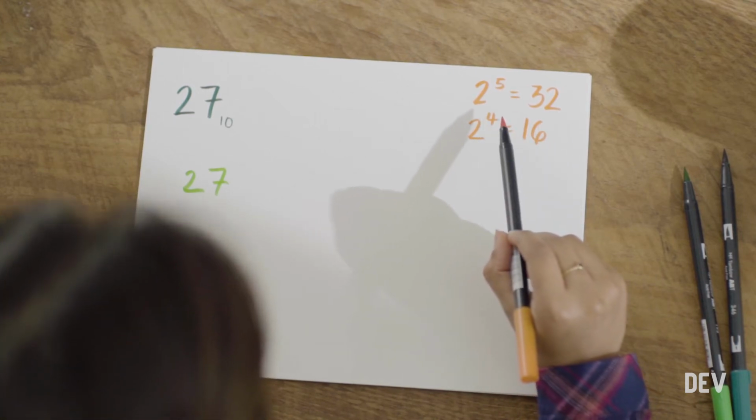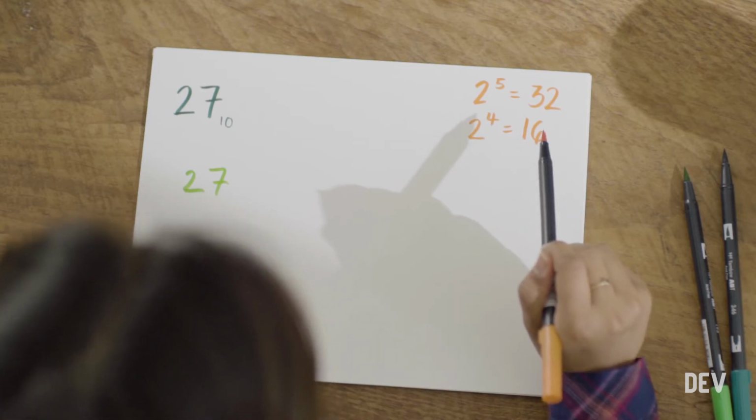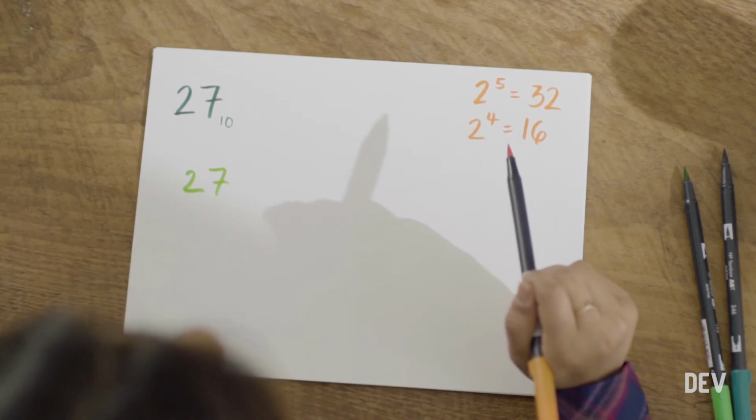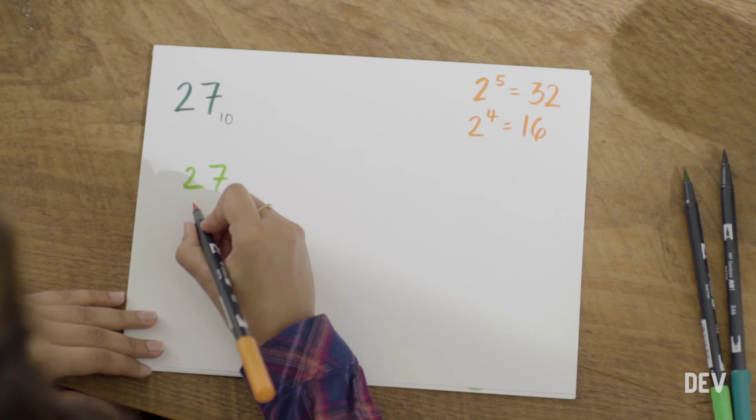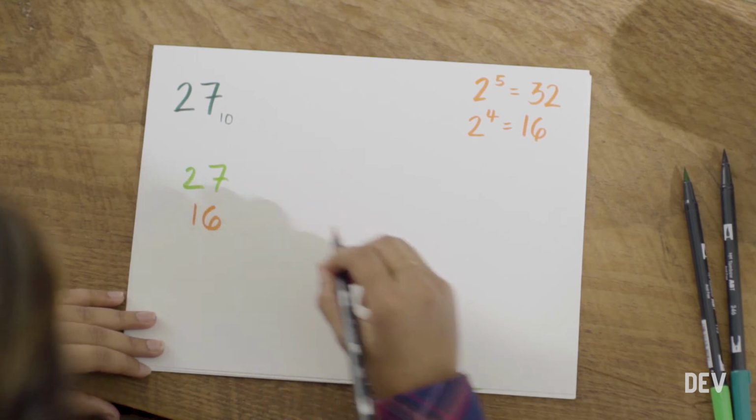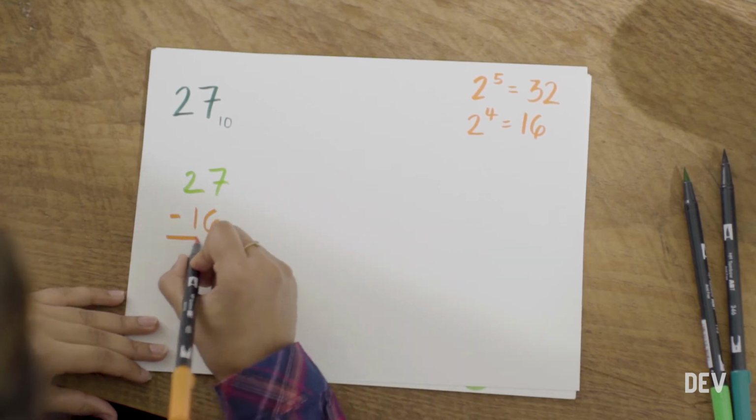But 2 to the power of 4 is 16. And 16 is less than 27. So we'll start by using 2 to the power of 4 as we begin converting 27 into its binary representation. Once we find a power of 2 that is smaller than the number we're trying to convert, we actually can subtract it from our number itself.